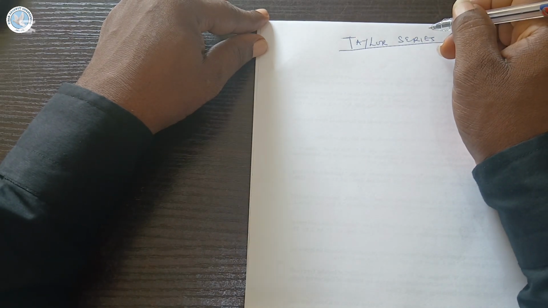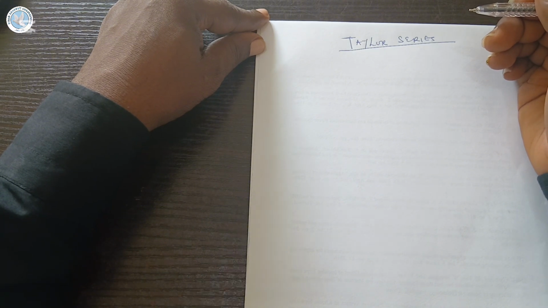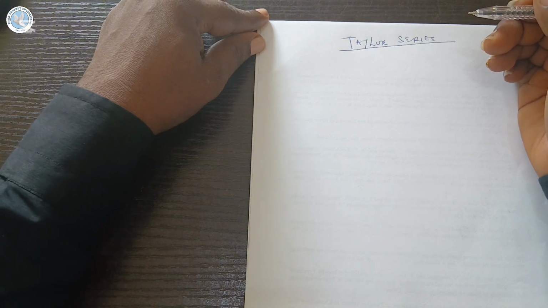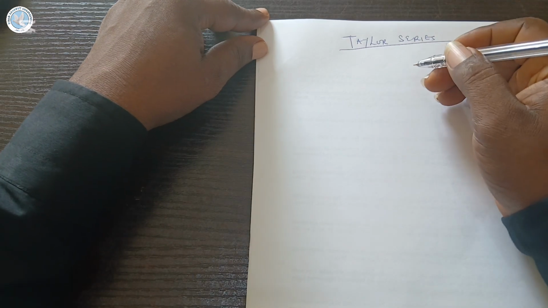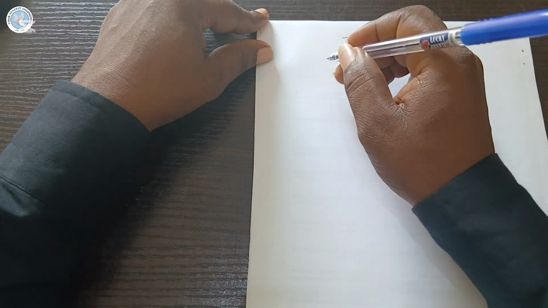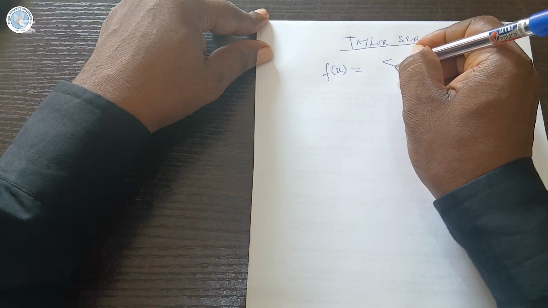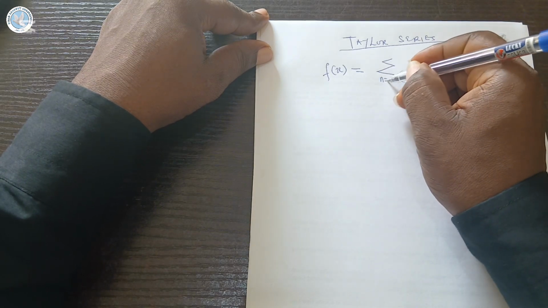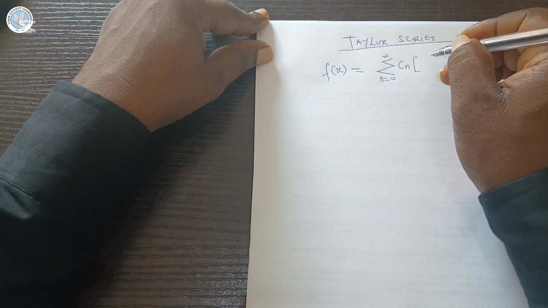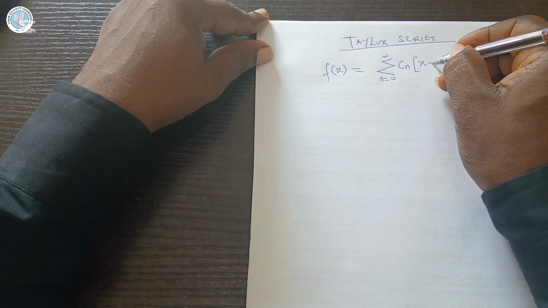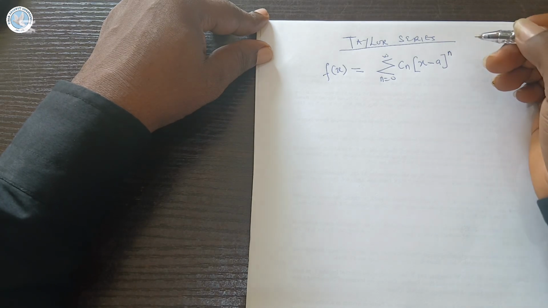In this lesson, we are trying to explain how we can carry out the Taylor series in the given model. Firstly, the general expression for the Taylor series can be given as f of x equals the summation of n from 0 to infinity of the coefficient c_n times x minus a, all raised to the power of n.